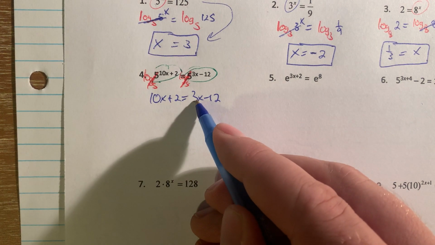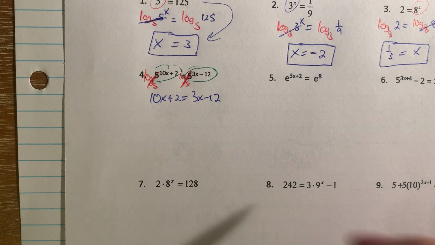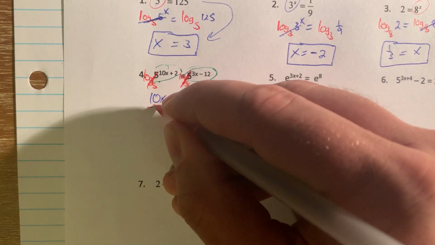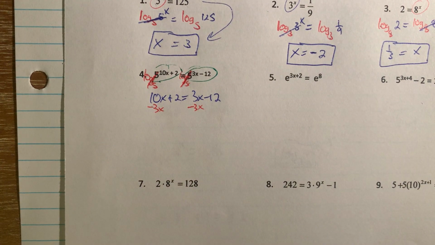Hopefully you notice that you can subtract 3x on both sides because there's more than one set of x's. This is a linear equation where we try to get all the x's on one side.